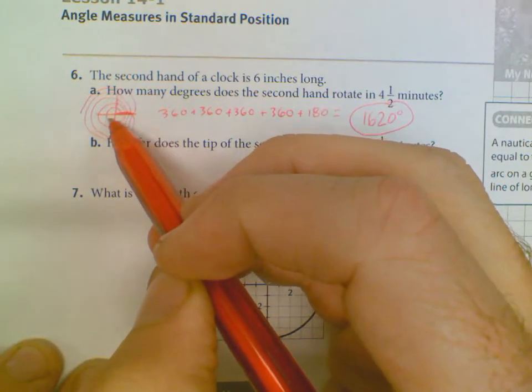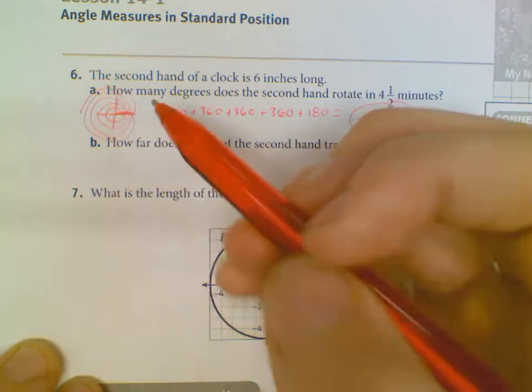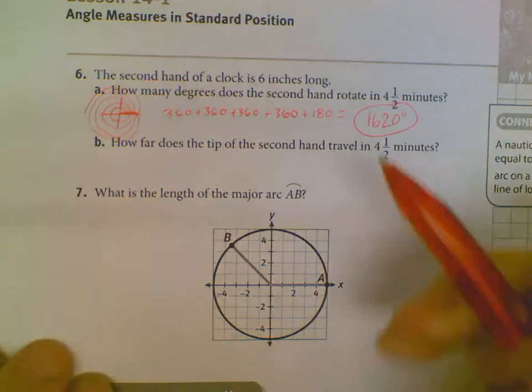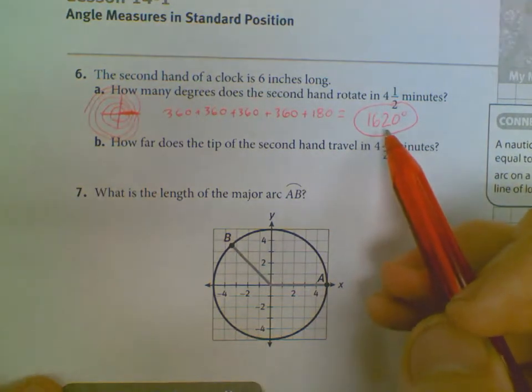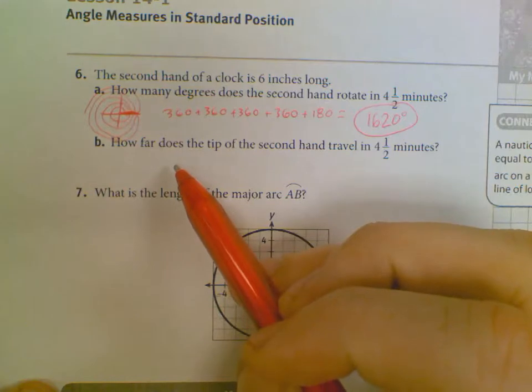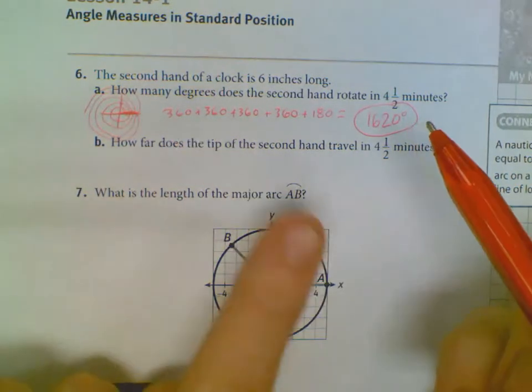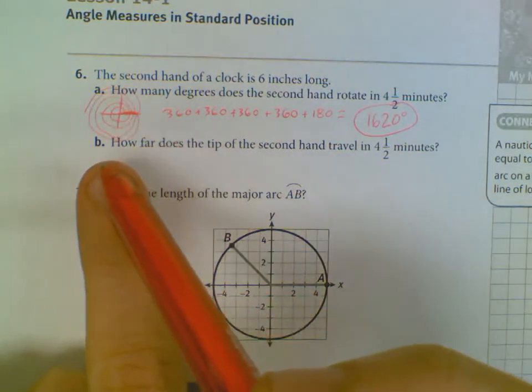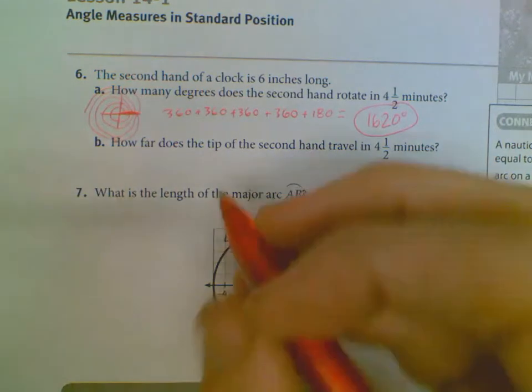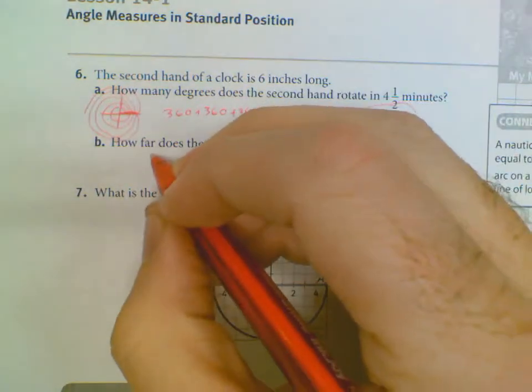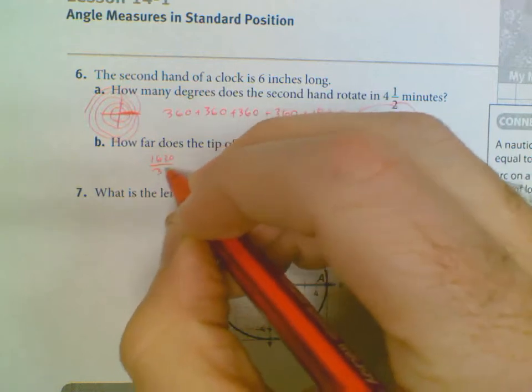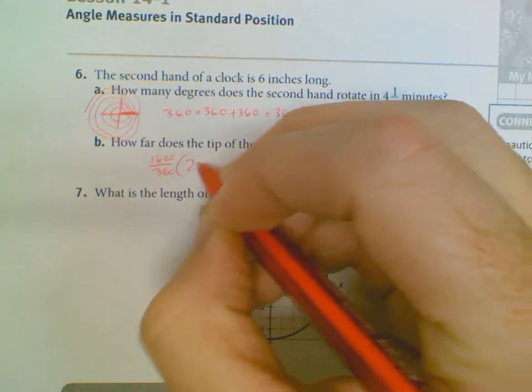The tip is actually traveling the distance that I drew here. So we're going back to that last thing we said, and we're talking about that this angle basically is subtending the second hand. So the distance the tip of the second hand travels as it goes around goes right into our equation. Let's use 1620. So 1620 over 360 times 2 pi.